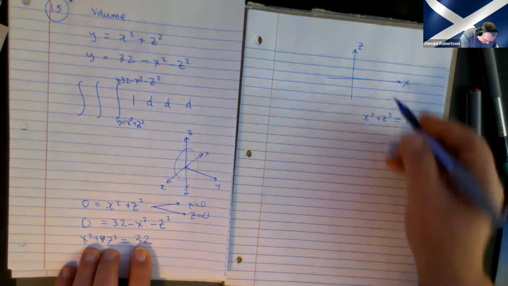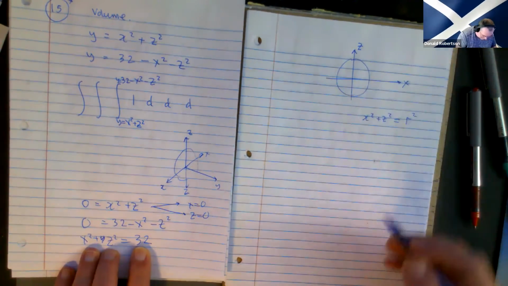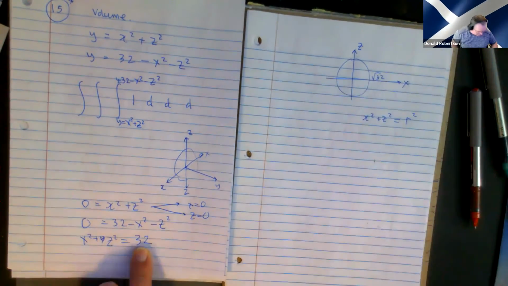So what we have here is a circle, radius the square root of 32. Would you agree?